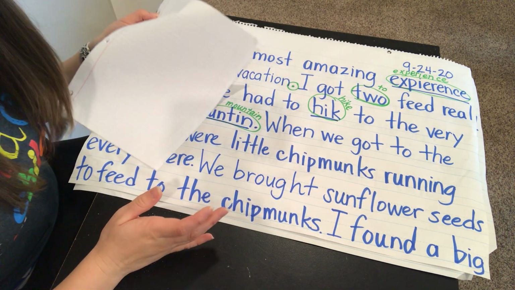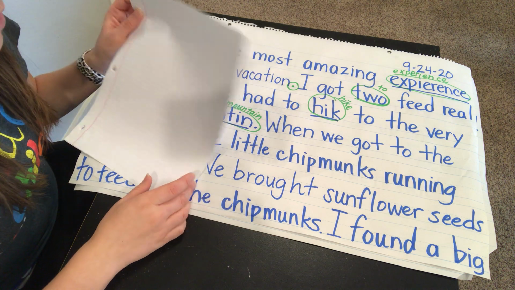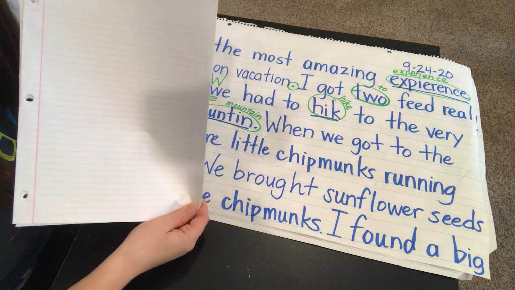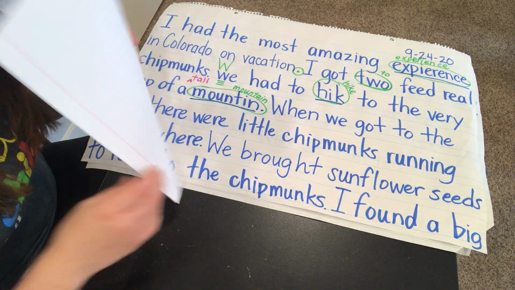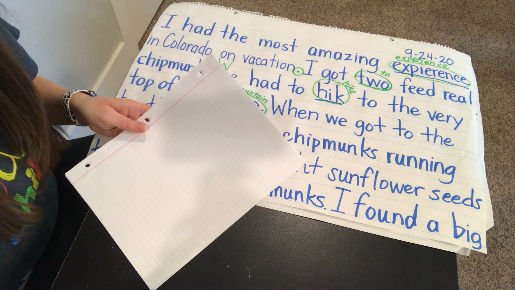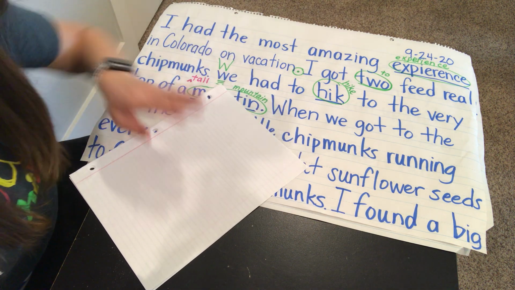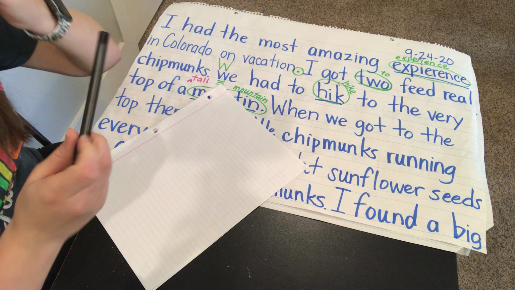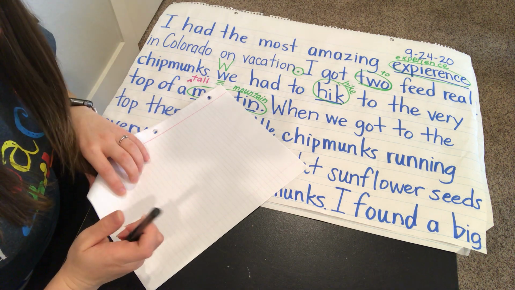At school I would have different paper for you to choose from, but I just have some notebook paper like you may have at home too, and we're going to publish it that way. You are going to be writing yours in pencil. I'm going to write in pen just so that hopefully you can see a little bit better what I'm writing.